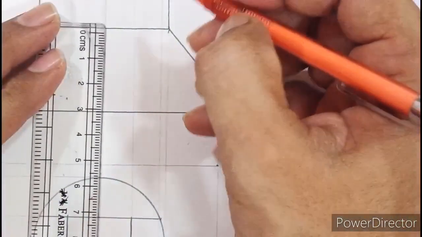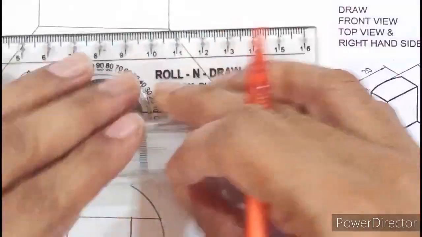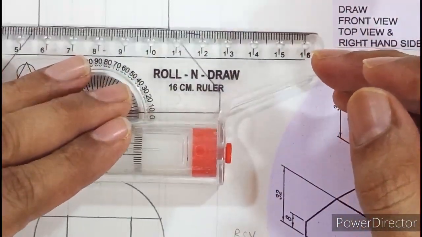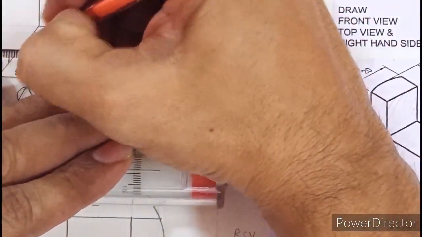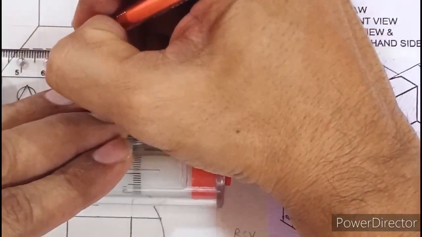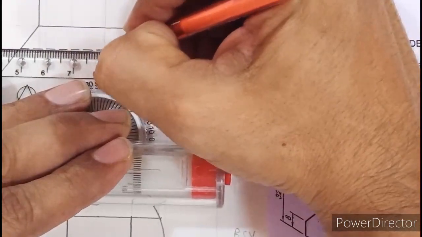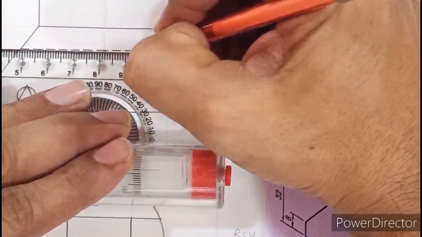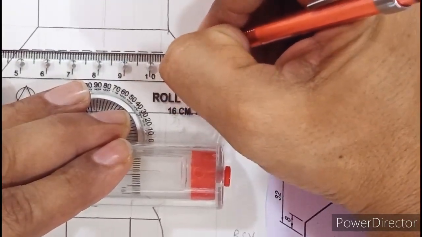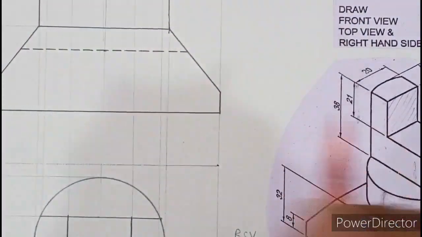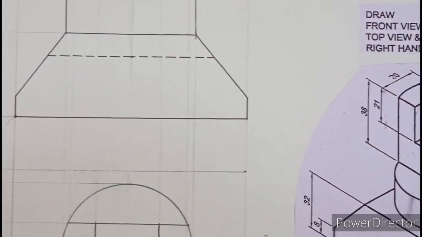So here let me mark a point 9 mm down, and with the roller scale I will roll a line through the 9 millimeter point and neatly double trace. Okay, more length, less gap, more length, less gap. And you need to draw this hidden line till the end like this. So this is the first hidden line we have drawn.